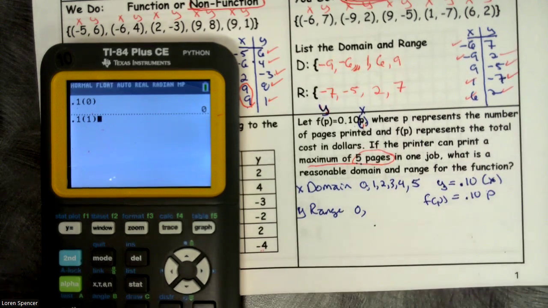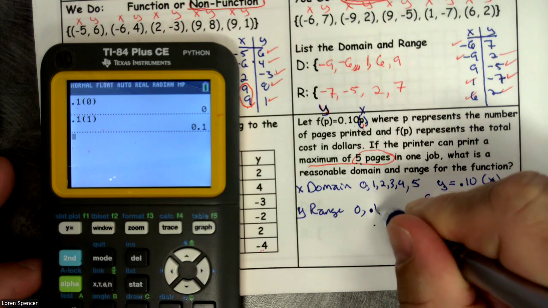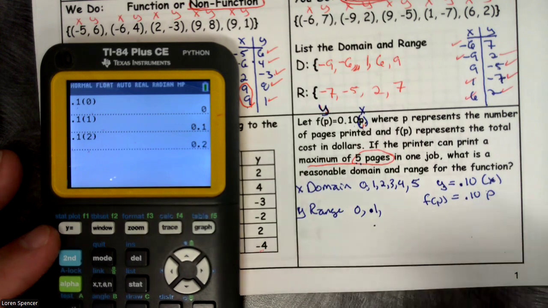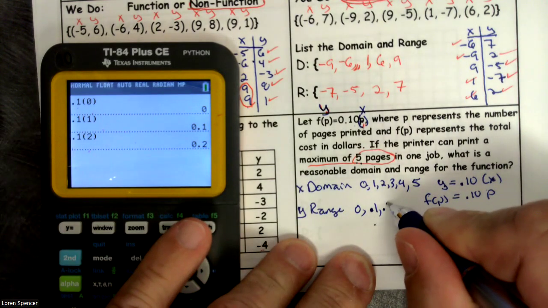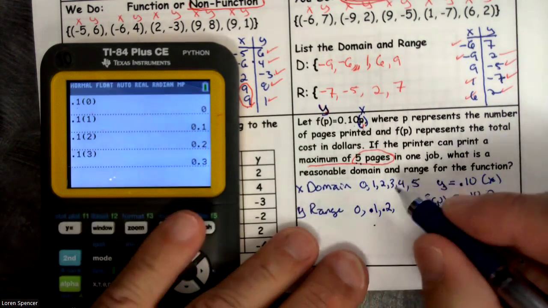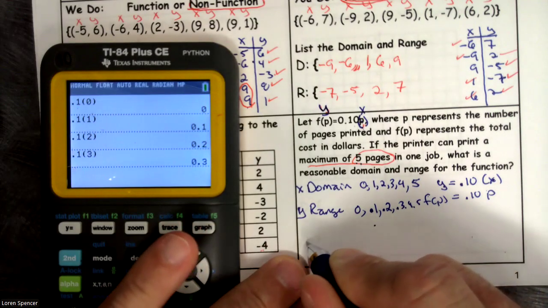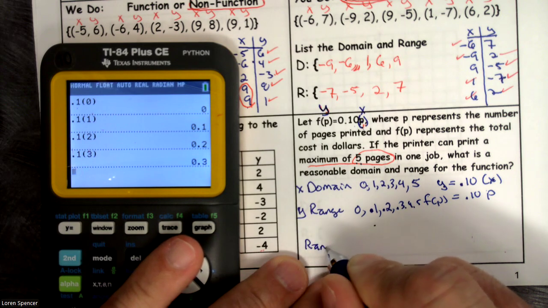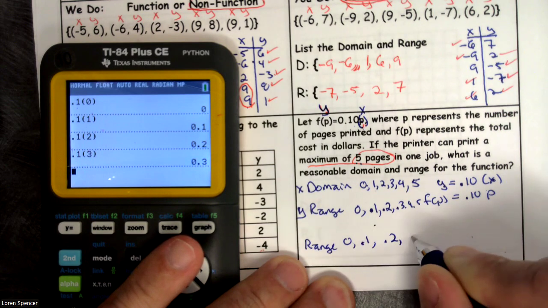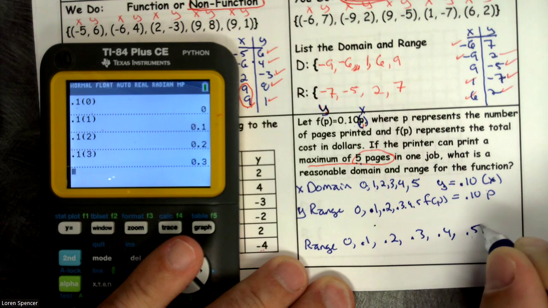So I'm going to input the domain here. And so I'm going to go 0.10 times 1. And I get 0.1. Then I do it for 2. And I'm going to go 0.1 parenthesis 2. And I get 0.2. And I think you can see the pattern. But just in case, 0.1 parenthesis 3, 0.3, and basically 0.3, 0.4, 0.5. I kind of ran out of room, so I'm going to rewrite that range. So my range is 0, 0.1, 0.2, 0.3, 0.4, and 0.5.